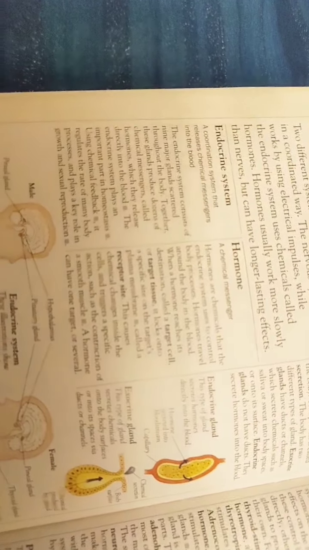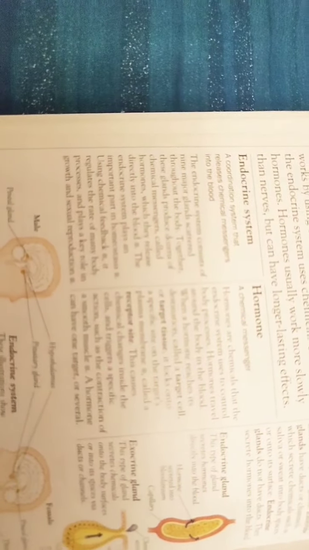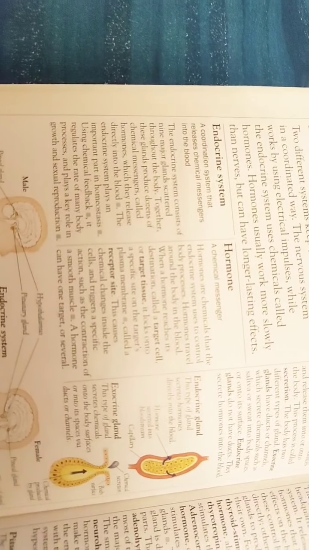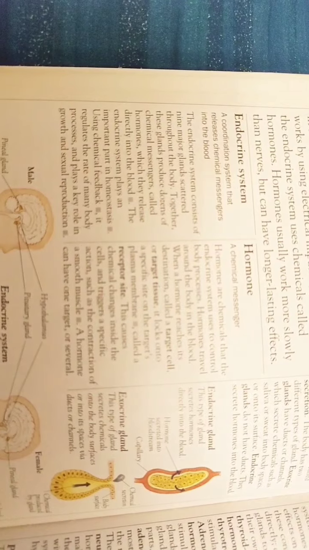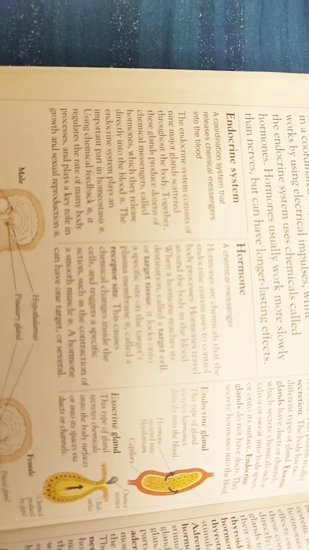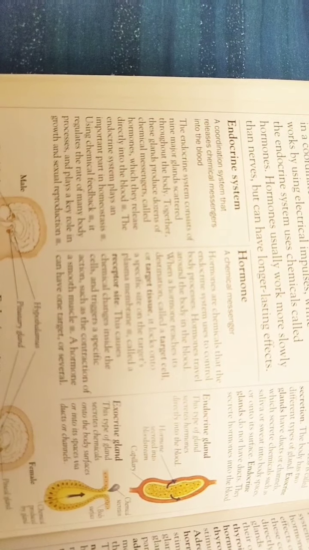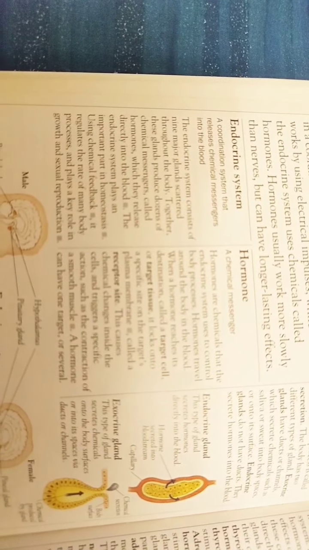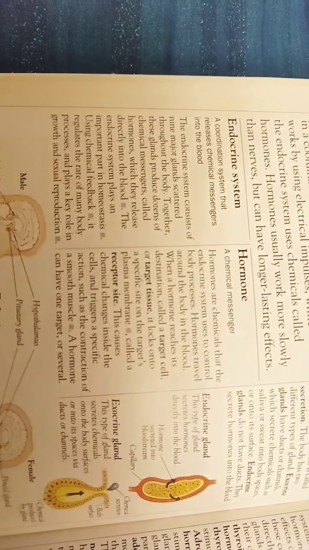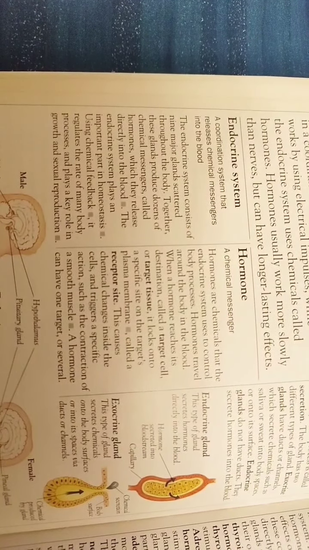If we thoroughly learn about the endocrine system: the endocrine system releases chemical messages into the blood and consists of 9 major glands scattered throughout the body.